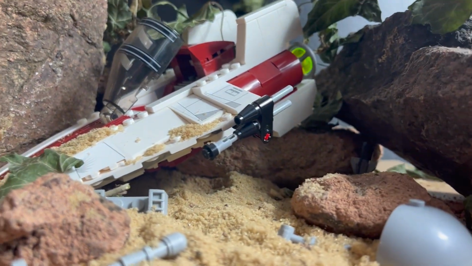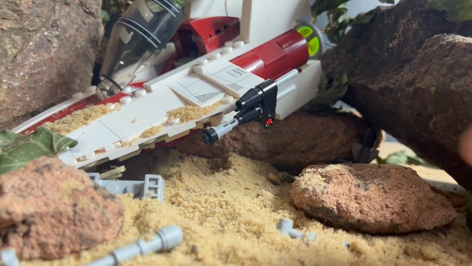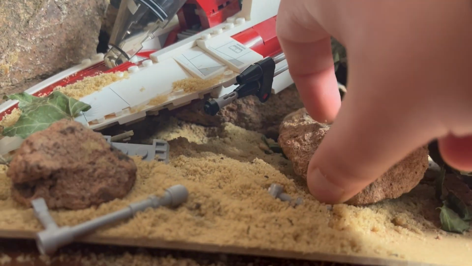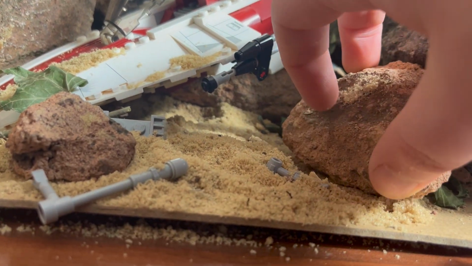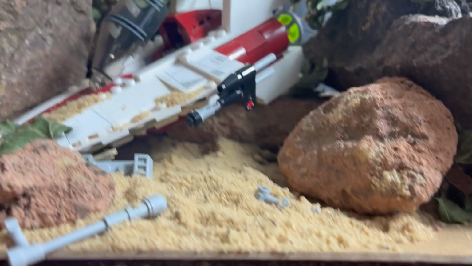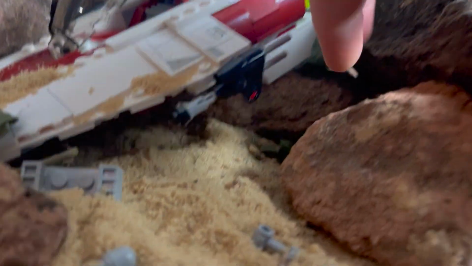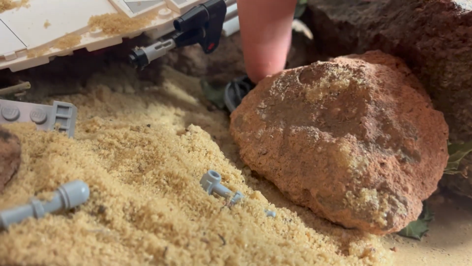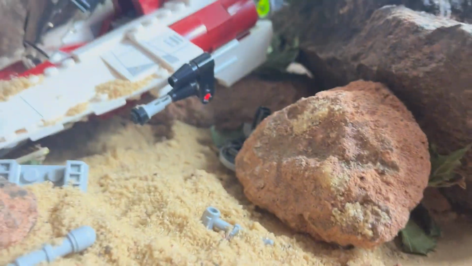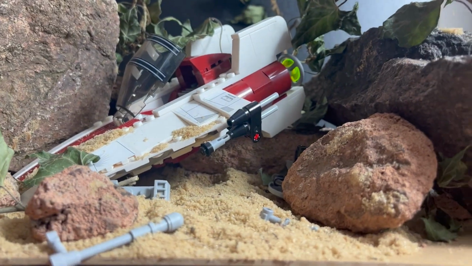So yeah, just little bits and pieces. See, there's a gap here that I don't like the look of, so I'm gonna turn this like that, and then probably put that back, and then this little piece here can come out there, just so you got a bit of something there.